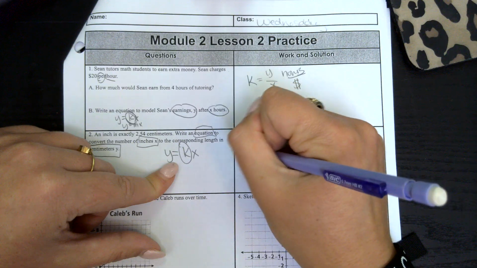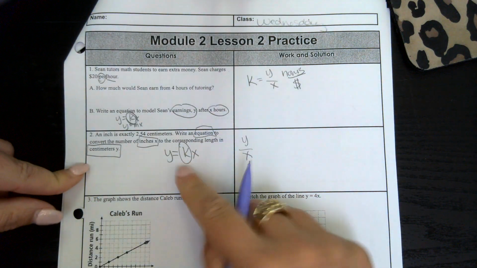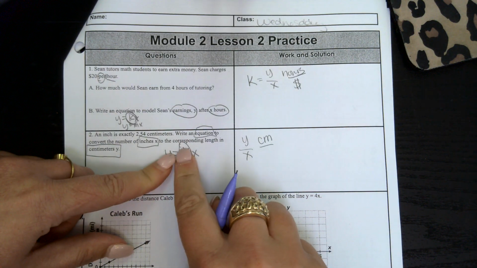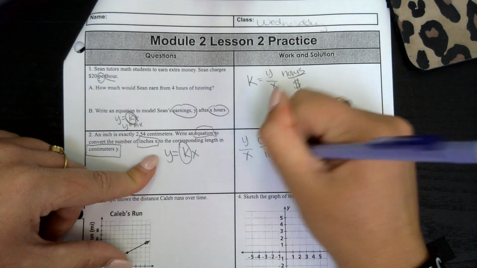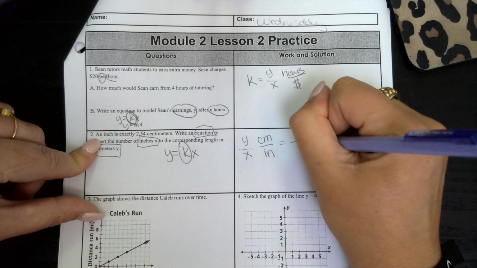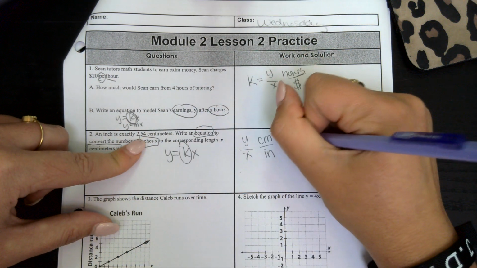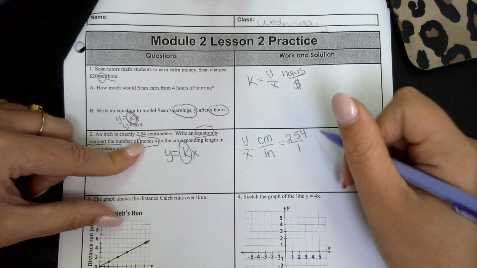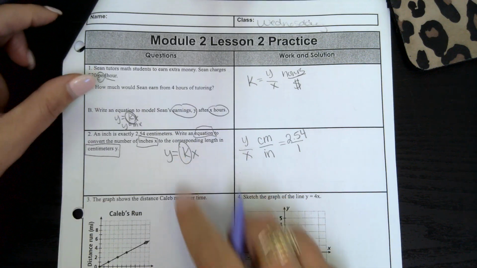So we need y over x, where y is our centimeters and x is our inches. So we know that an inch is 1 inch, and we have 2.54 centimeters. Simplify that and plug that into the equation.